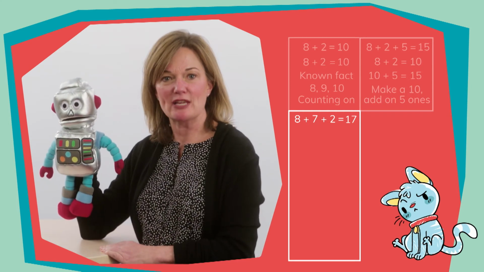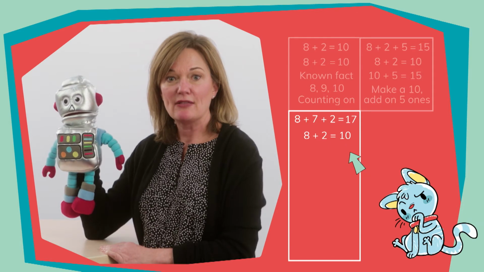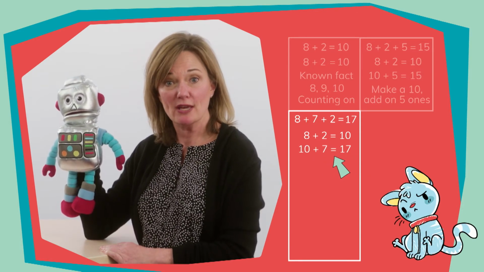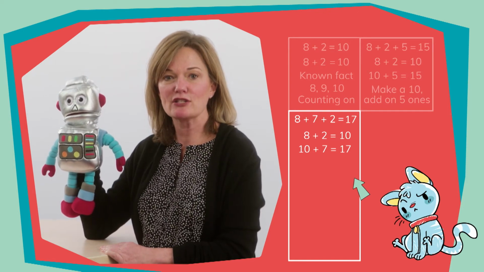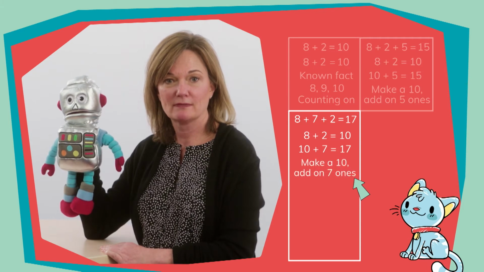I heard some of you say that you know that 8 plus 2 equals 10. Then you added 7 more to the 10 to get 1 10 and 7 ones, or 17. That is awesome thinking about making a 10 and adding on some more.